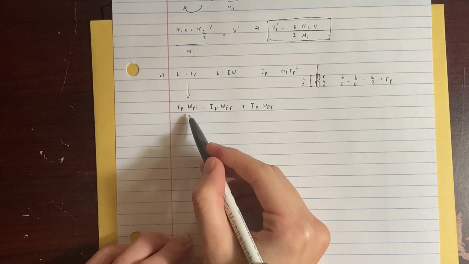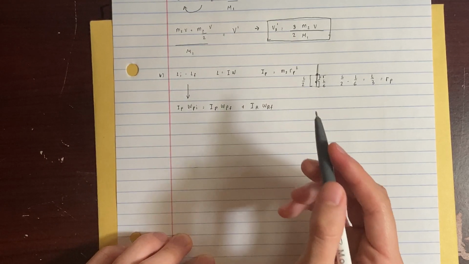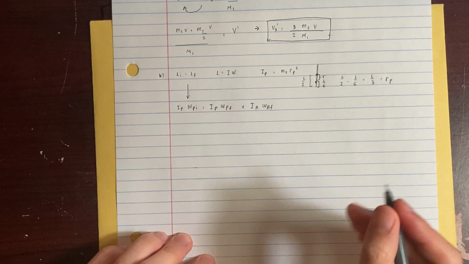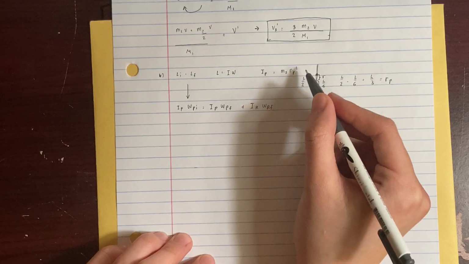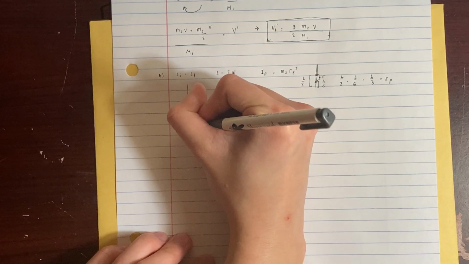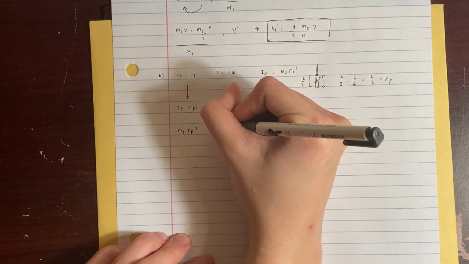This is because only point P is moving initially, while at the end, both point P and the rod have momentum. So we know that IP, we can break that down to be M2 RP squared.